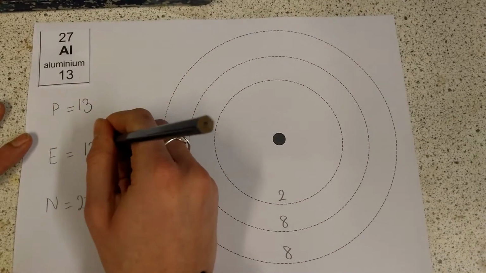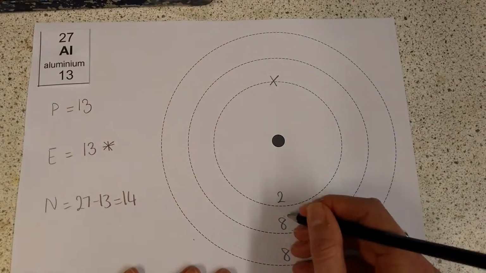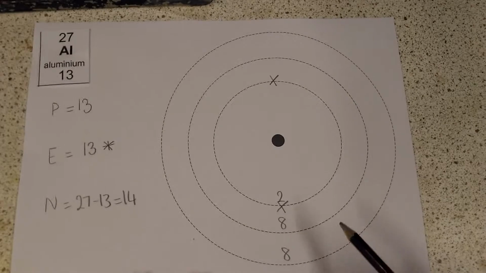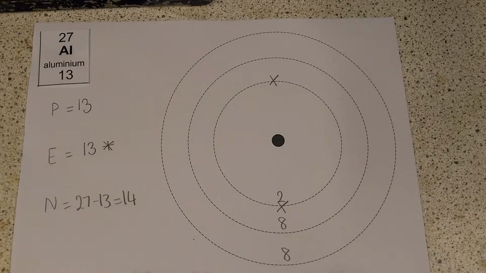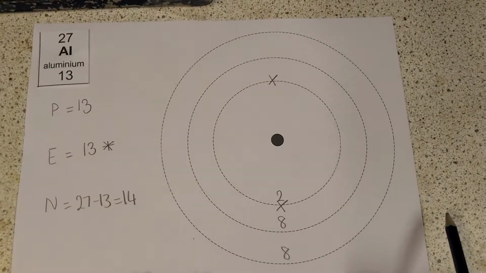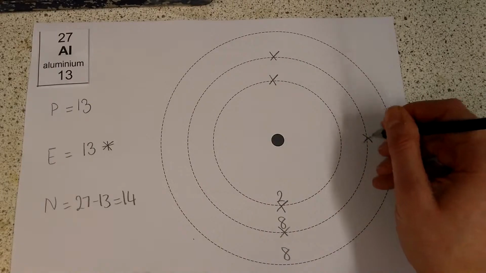Again, the electrons are the number we're interested in. So I've got room for 2 in my first shell. I am always filling from the inside out. I cannot move on until that first shell is full. So I had 13 electrons, I've used up the first 2, and now into my second shell, I'm going to put 8.